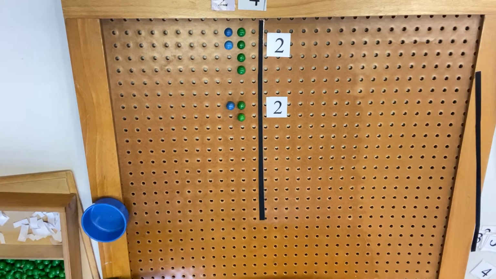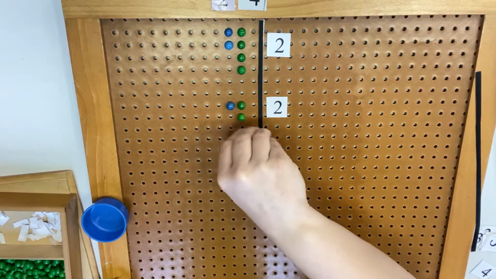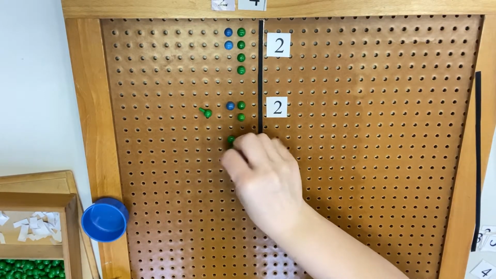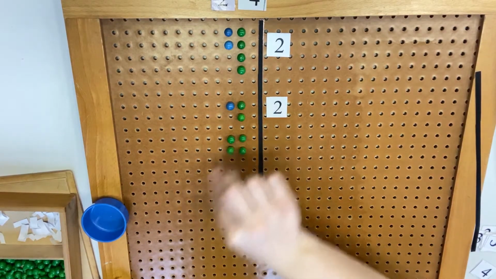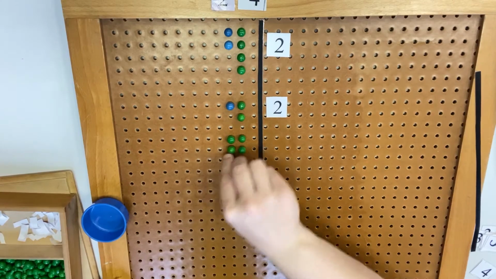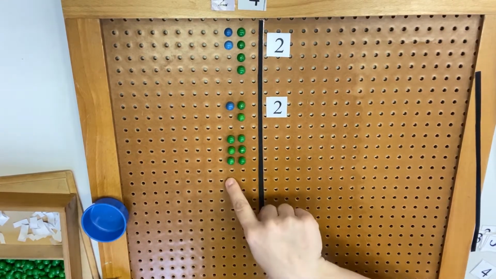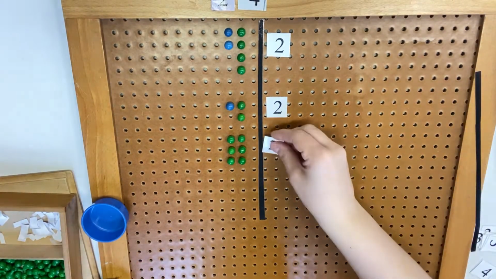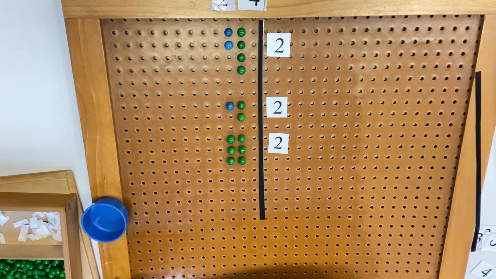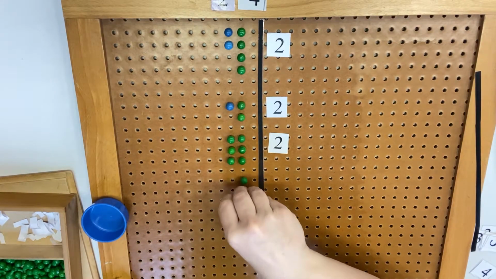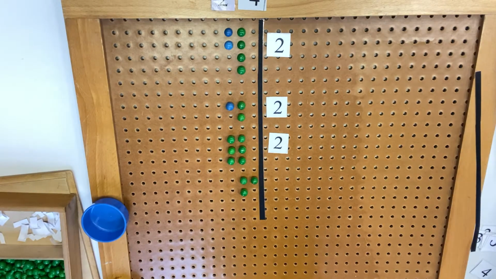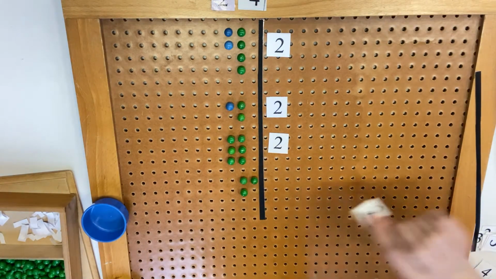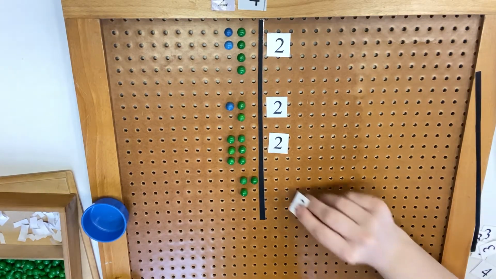12 divided by 2 is 6. 6 divided by 2 is what? 3. We can't do 3 divided by 2, right? We're going to do 3 divided by 3.